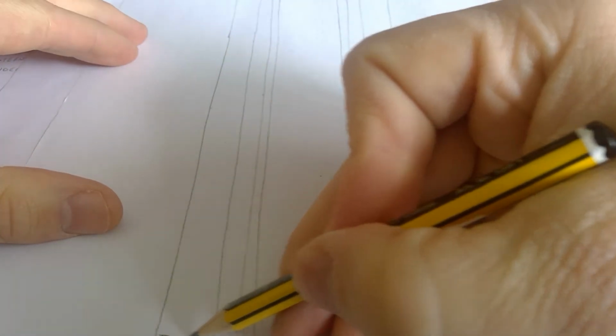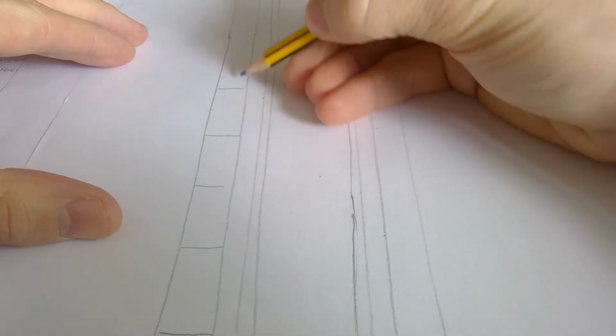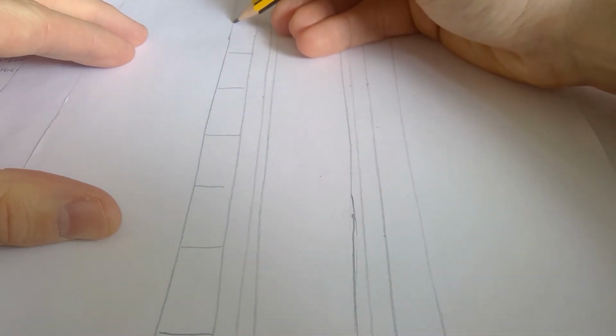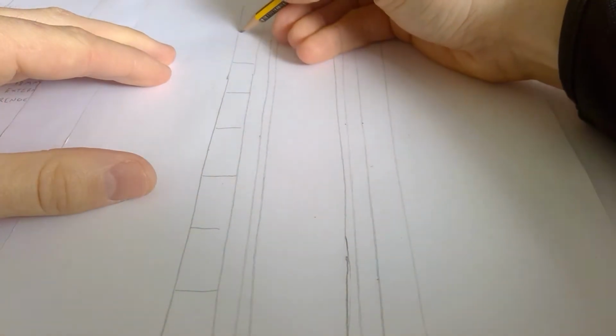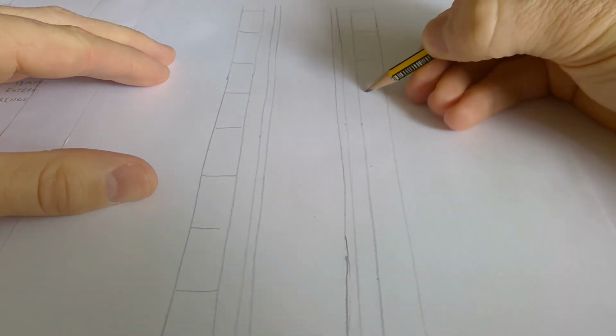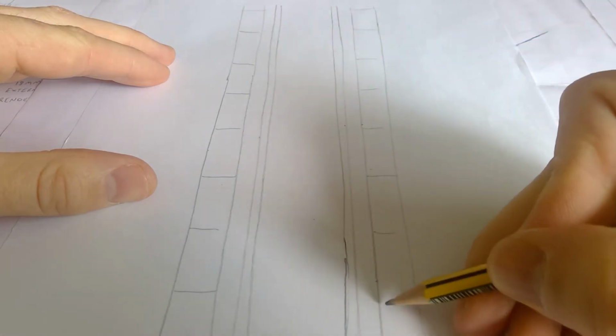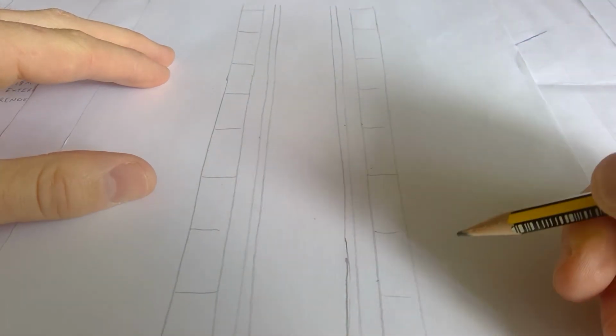Now, the next thing that I would work on will be, I put in some blocks first of all. I just pick a random point there and start building up my 2 to 5 blocks. Obviously make sure those all line up exactly with each other and go from there.